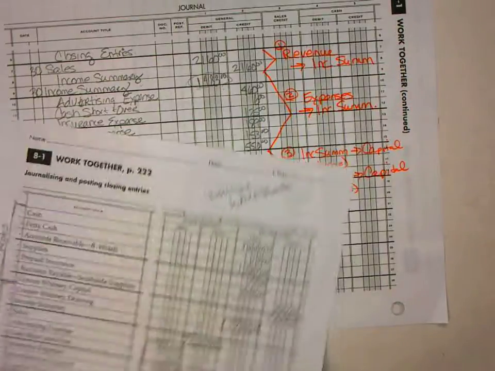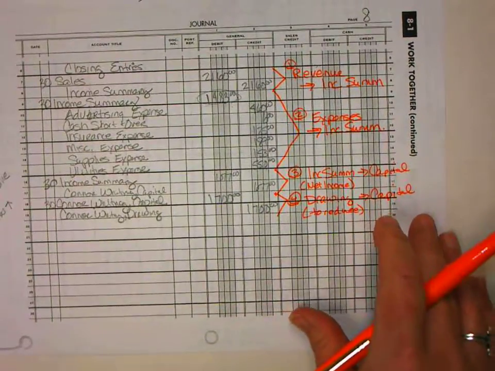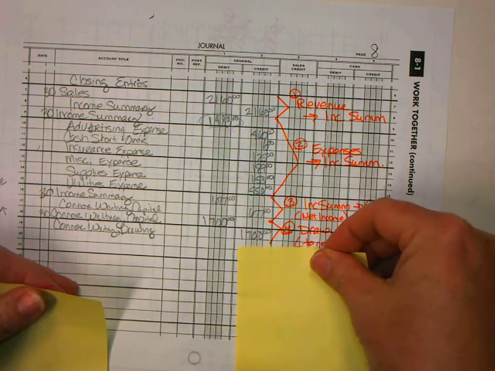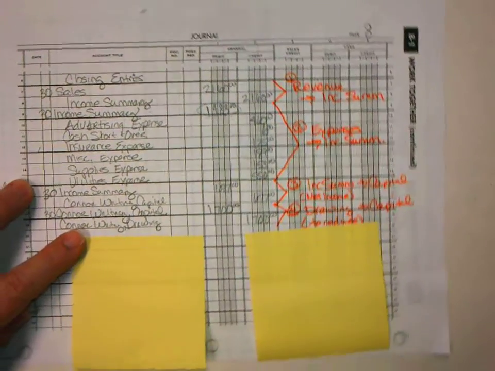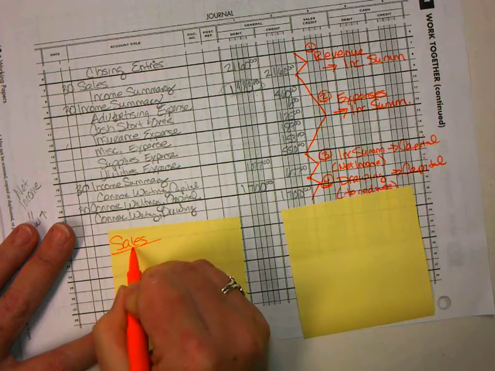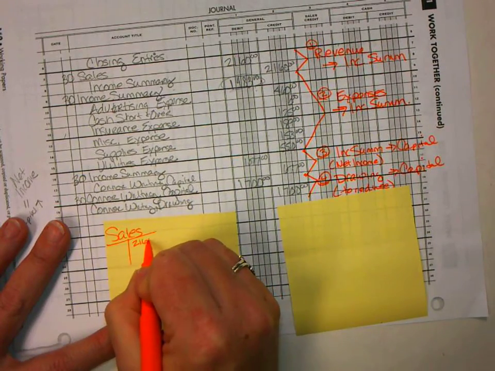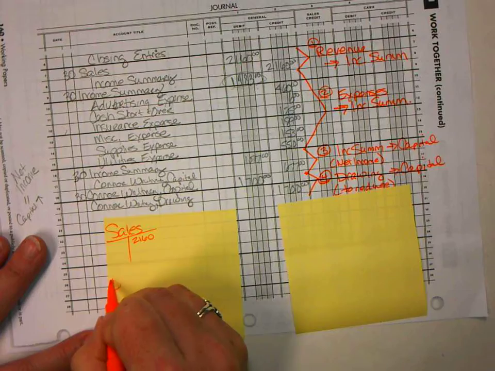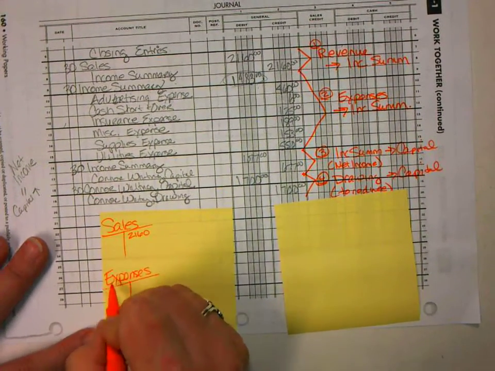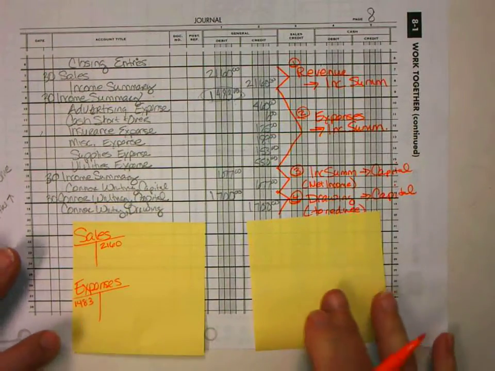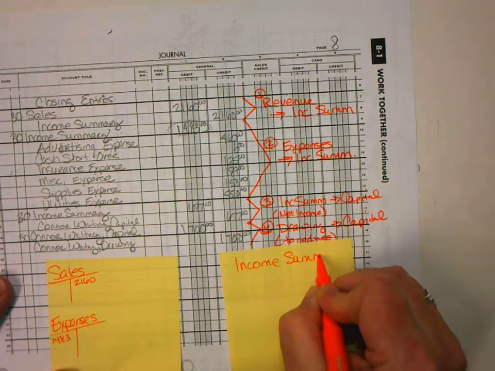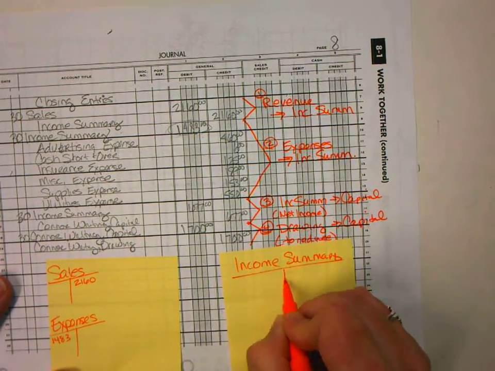Okay. So just to tee this one up again, show you what we did. We did sales, which had a beginning balance of 2160, and we had expenses with the 1483 normal balance. Okay, we're using income summary, and we're using capital.